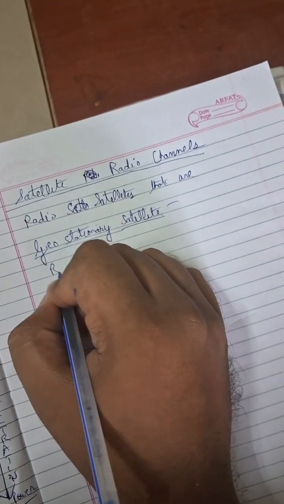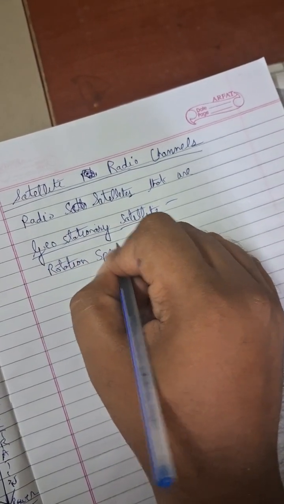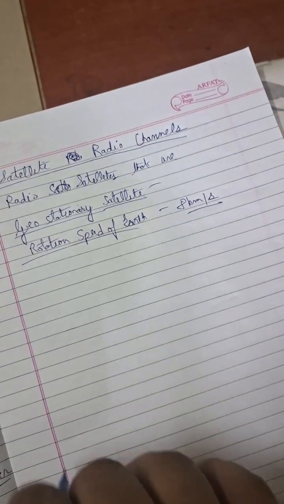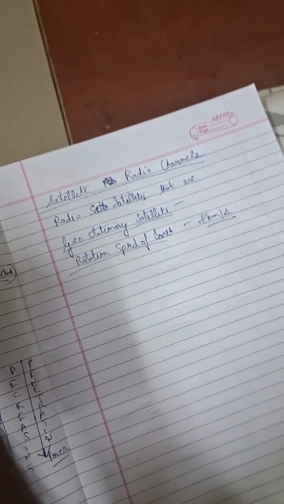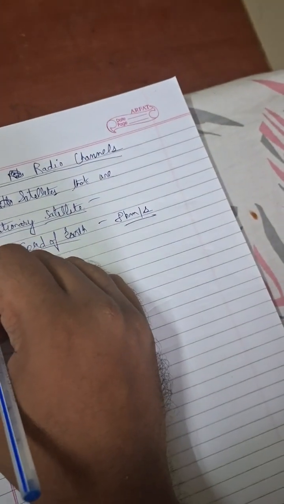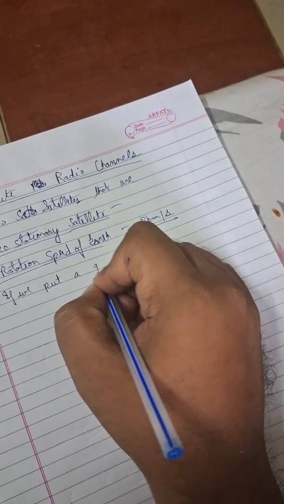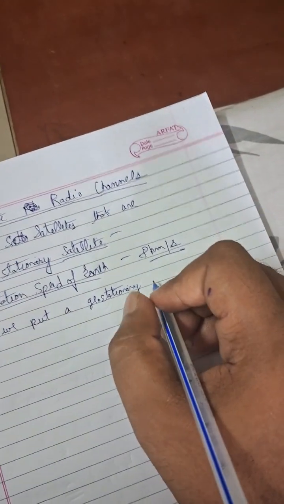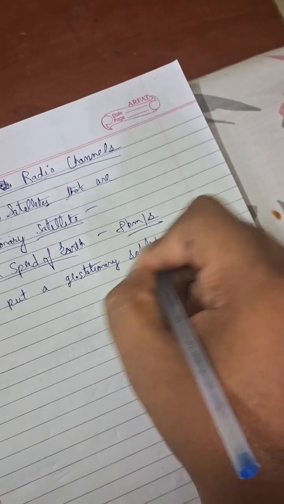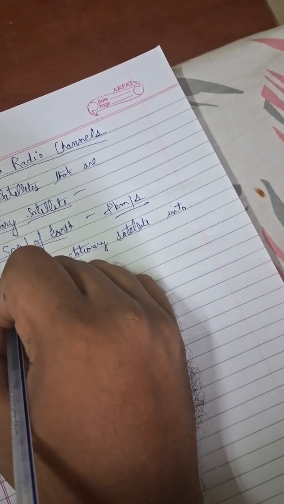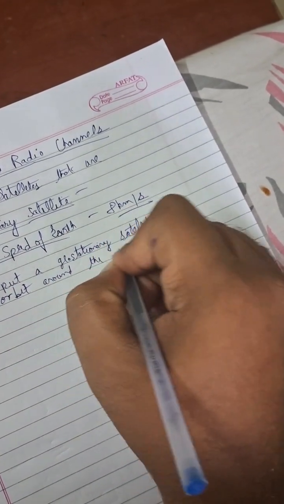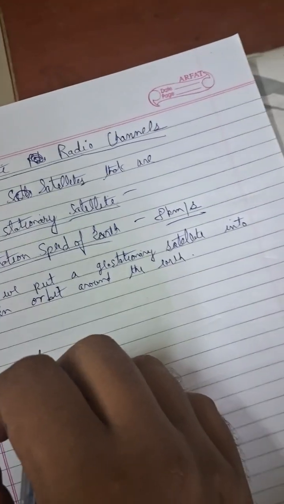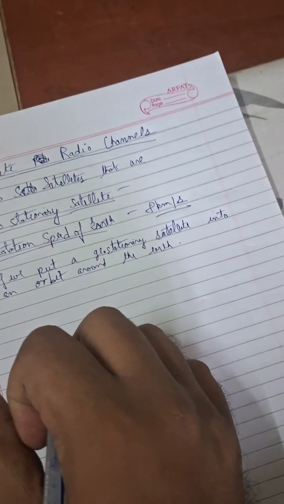If we talk about the rotation speed, the speed at which the earth rotates is actually 8 kilometer per second. A satellite will be called geostationary only if it is not moving with respect to the earth. So if you put a satellite into an orbit around the earth, what will happen? The gravitational force between the earth and the satellite will provide the necessary force to keep the satellite in a circular path around the earth.